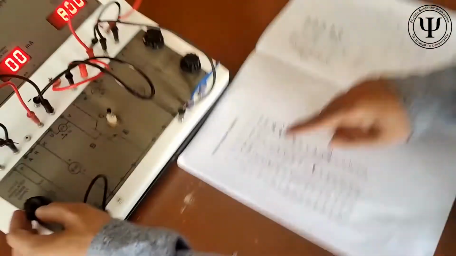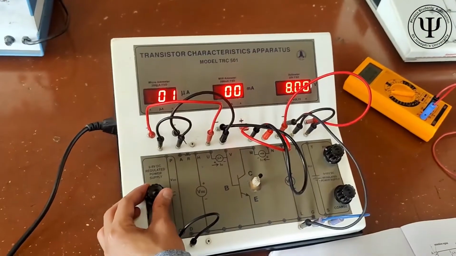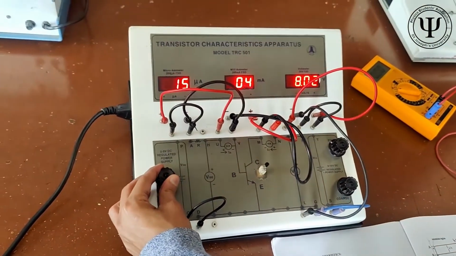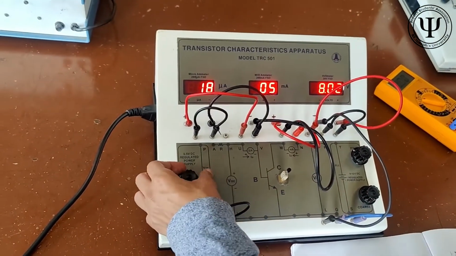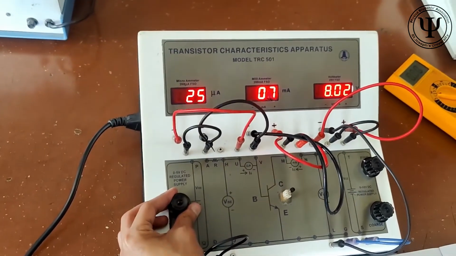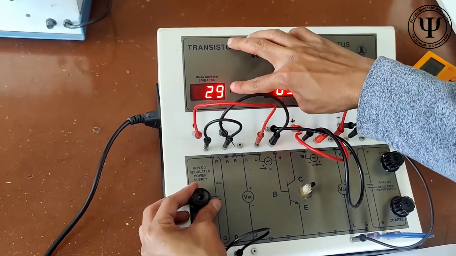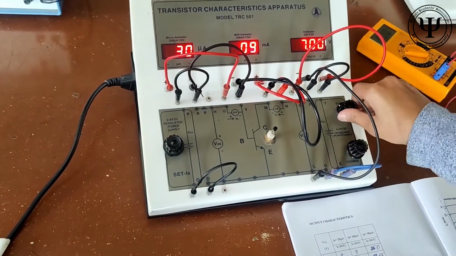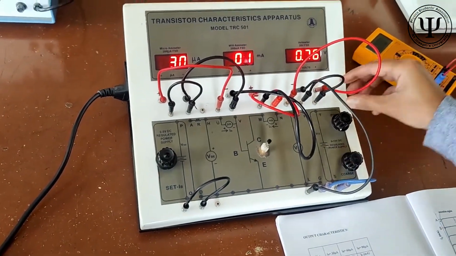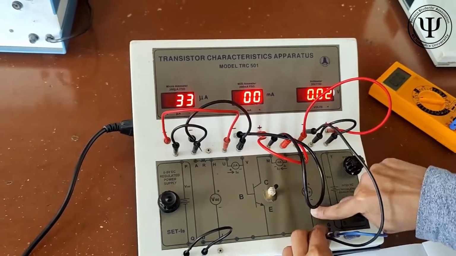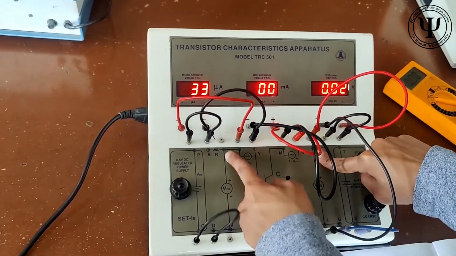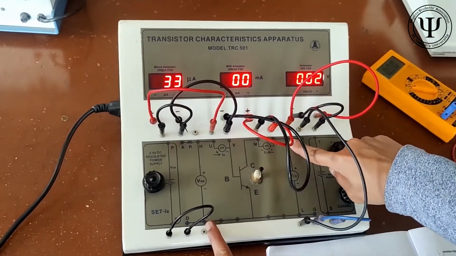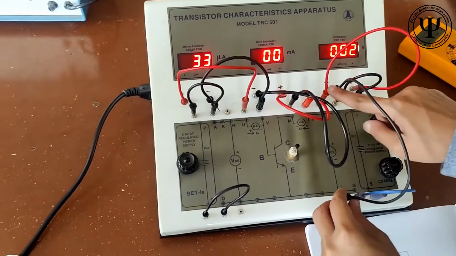Let's do that. So first of all, IB equals 30 microamps. We can change the IB value by changing the VBB voltage. Let's set that to 30. It's almost 30 here. Okay, 30. Now let's set this to 0. Make sure that your voltmeter is reading the VCE values and not the VBE values from the previous portion of the experiment that you have done. So it's at VCE values.